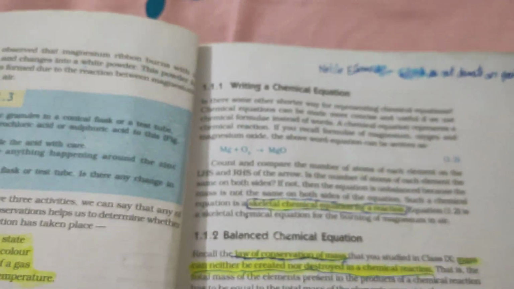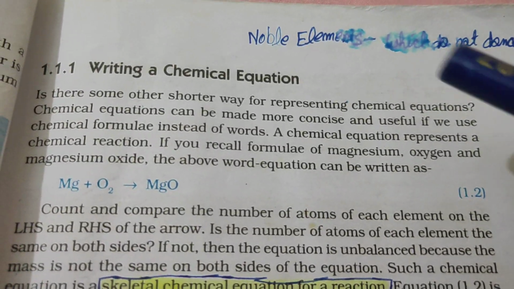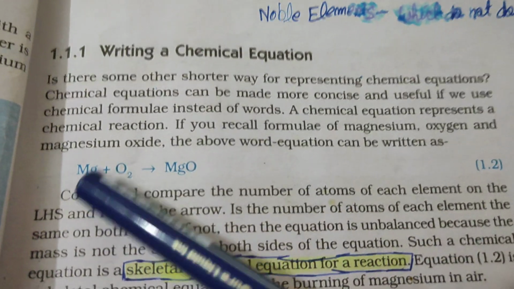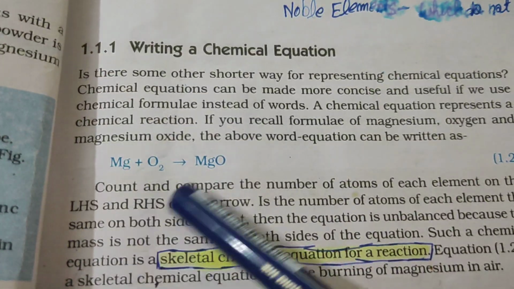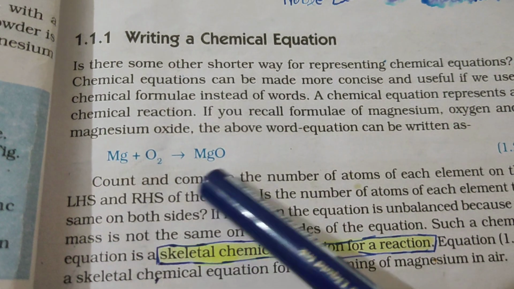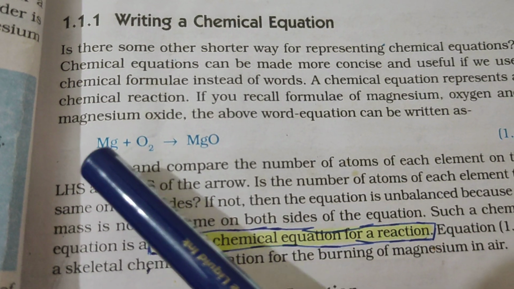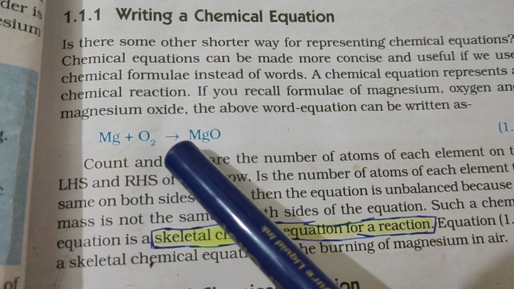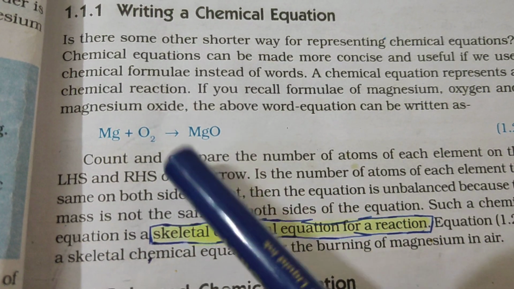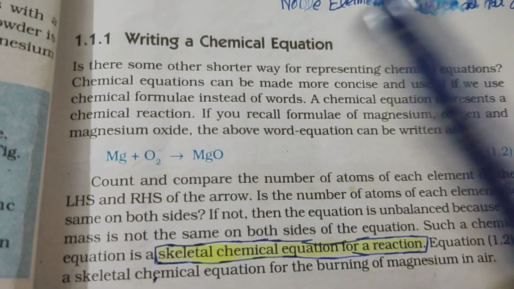That was a word equation, and now we'll be moving on to the chemical equation. A chemical equation is written by using the chemical formulas of different elements. This is the exact same equation that we just studied. That was written in word equation form, and this is written in chemical equation form. Now we are using the chemical formulas here. The chemical formula of magnesium is Mg, the chemical formula of oxygen is O2, and the chemical formula of their product is MgO, that is magnesium oxide. Magnesium oxide is written as MgO.